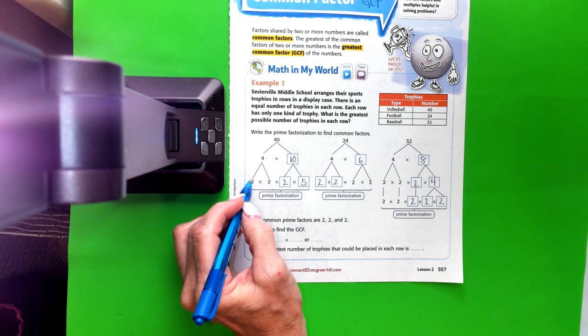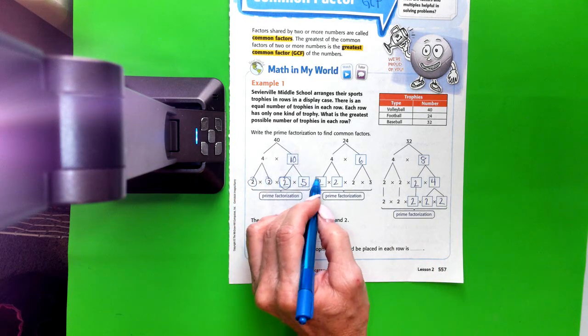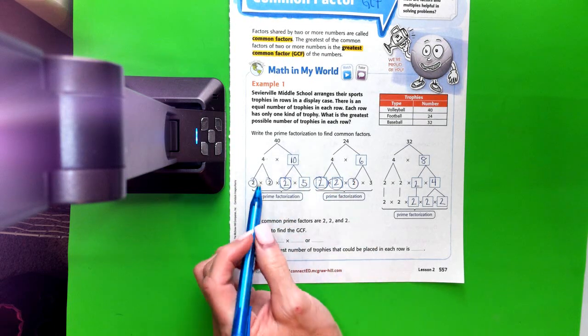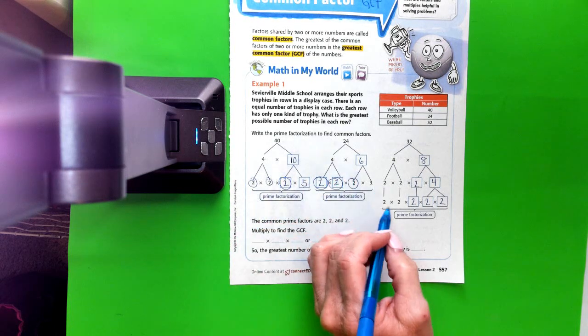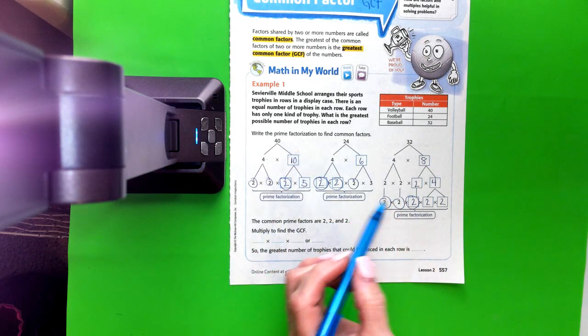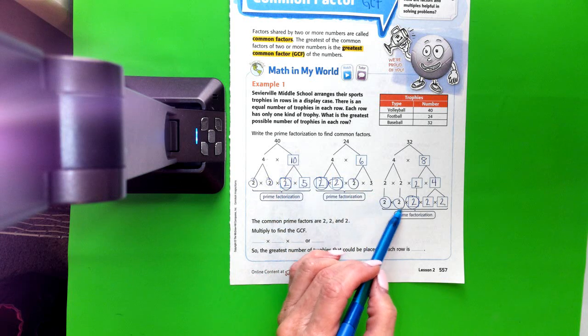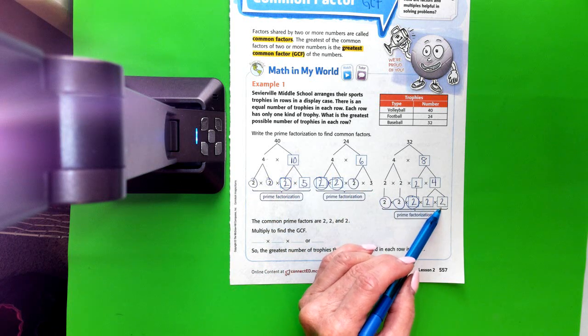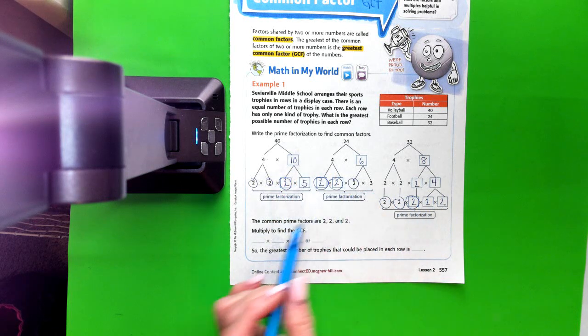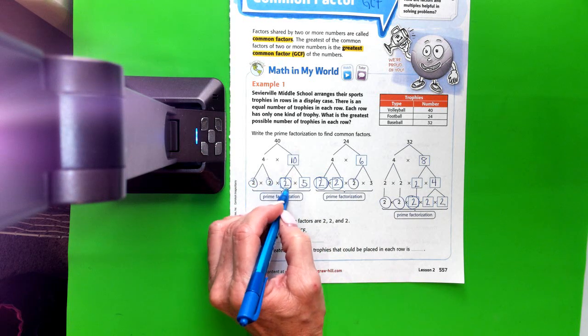So we can use this, this, and this, because those are common with this, this, and this, right? They each have three, and this, and this. We can't use these two 2's because these numbers don't have five 2's as prime factors. So the common ones are 2, 2, and 2.